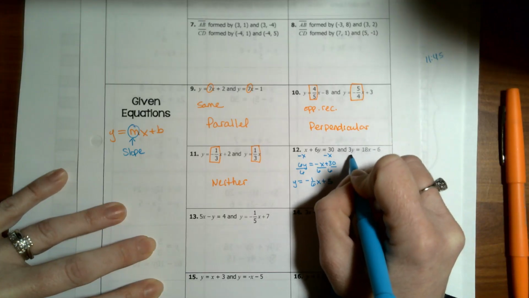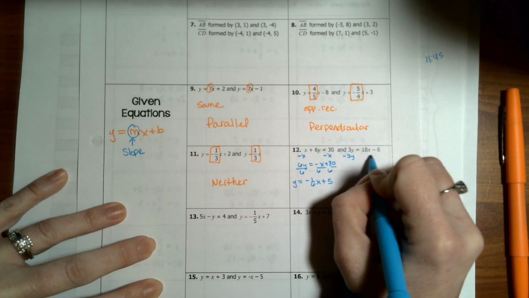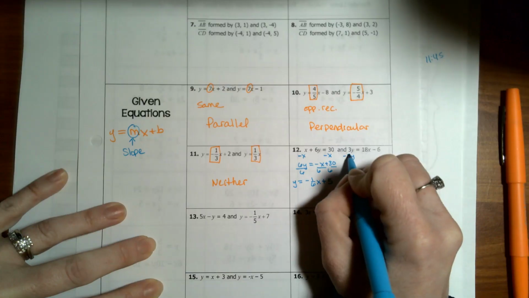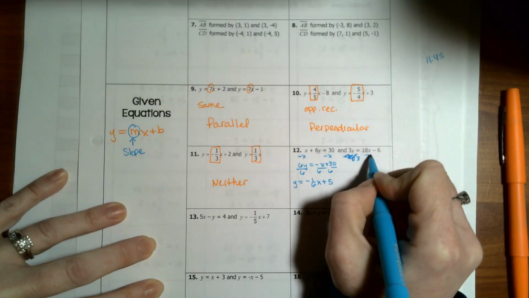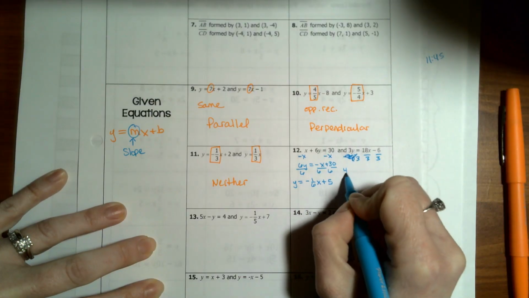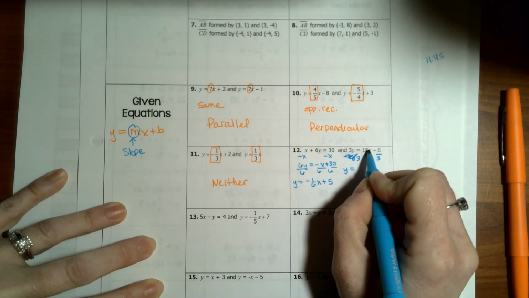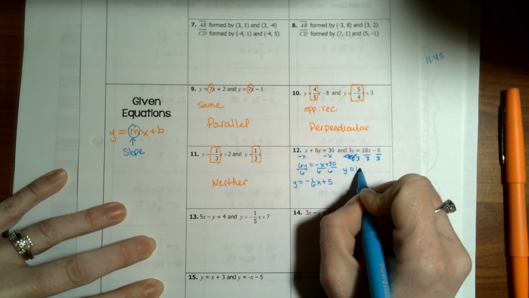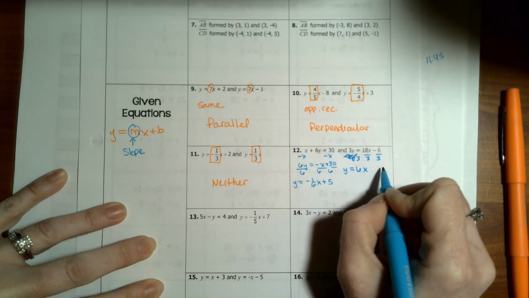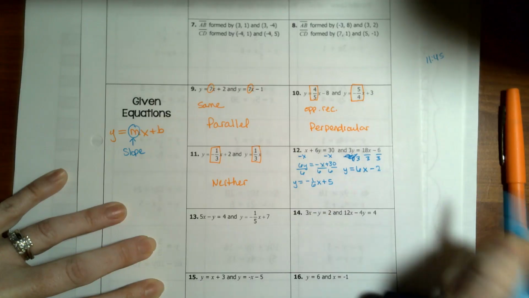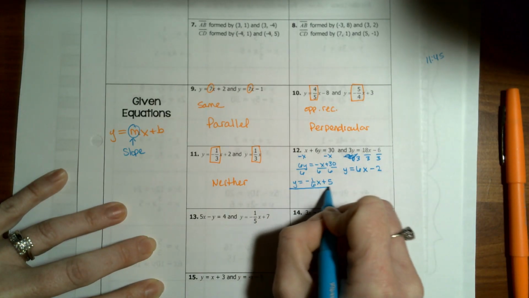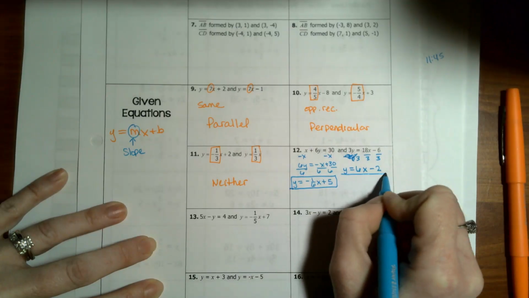On this one, we're going to do the same thing. So we're going to move our 3y over. Oh, no, the y is already by itself, sorry. We're just going to divide each term by 3. We end up with y equals, let's see, 18 divided by 3 is 6x, and then minus 6 divided by 3 is 2.